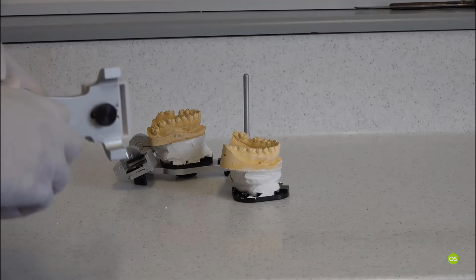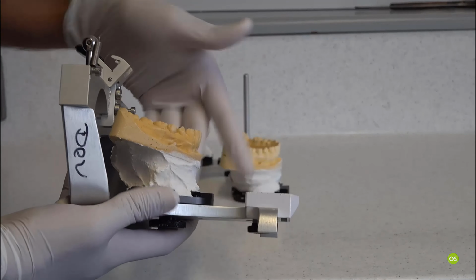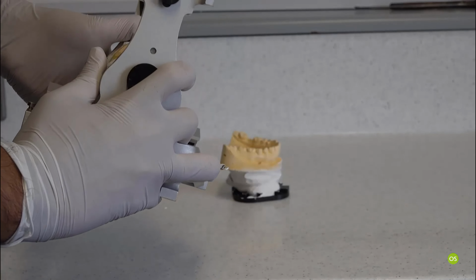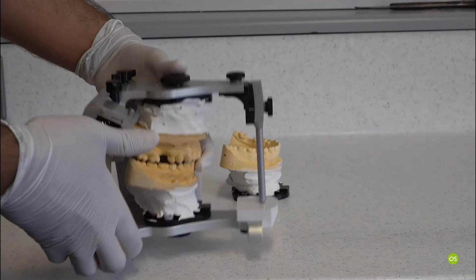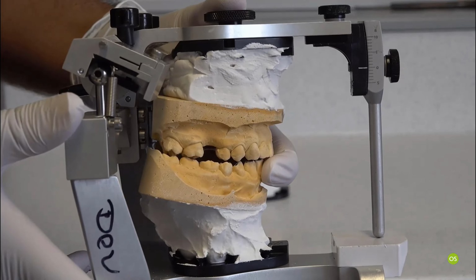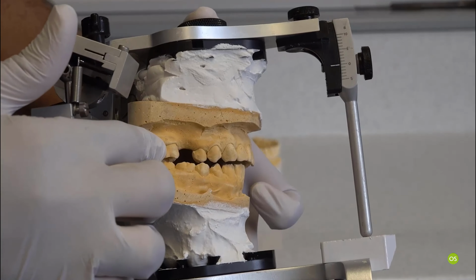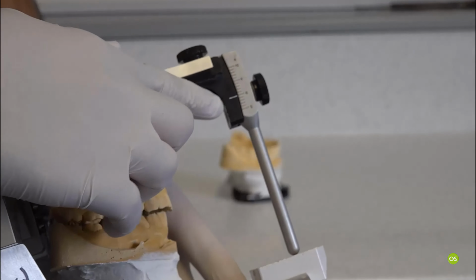When you are putting the model, you do need to make sure this is really nice and tight before you assess. And this is the original mounting because we had a bite registration in between, so this is basically a teeth apart mounting at 0 mark.